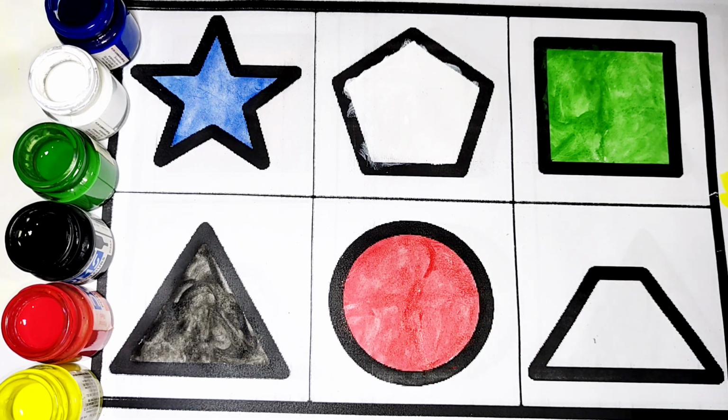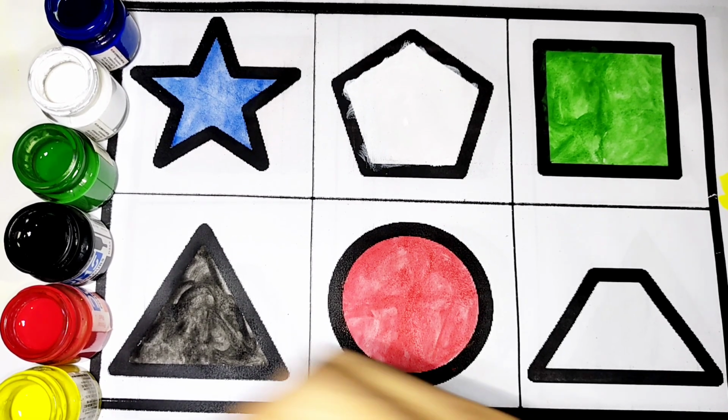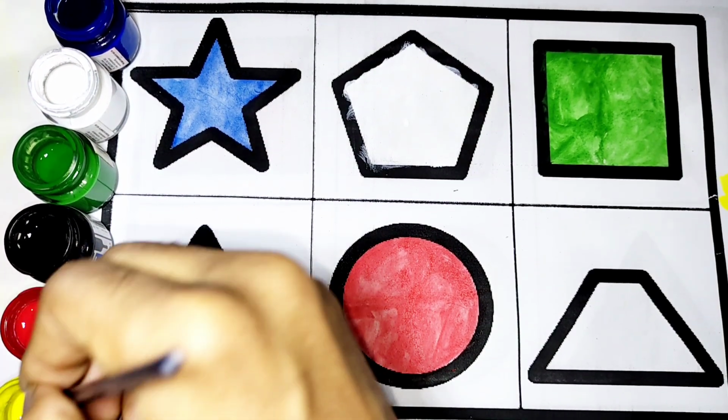The next one is trapezoid. Now we are using the color of yellow.